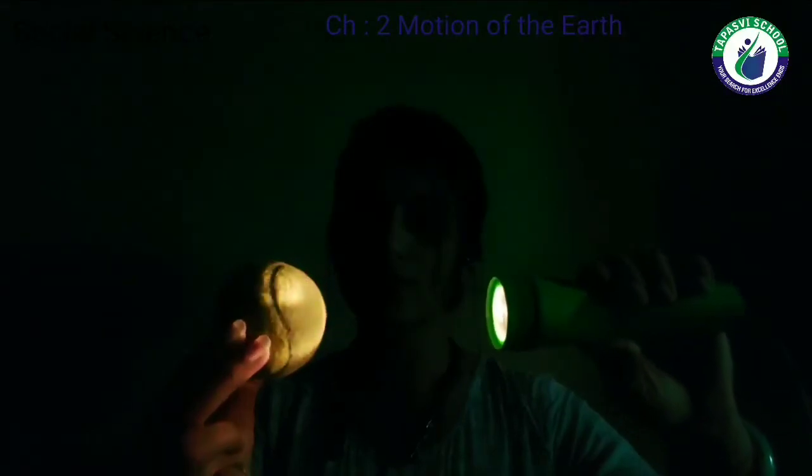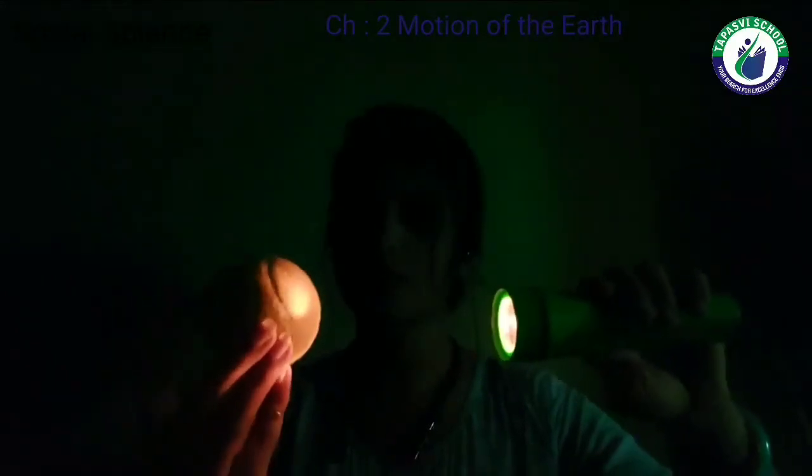So here you can see, if you consider this as the Earth and this is the Sun, only half of the Earth is facing the sunlight. Half of the part that faces the sunlight will experience day, and you can see this part here is not experiencing the sunlight. That's why there's night.